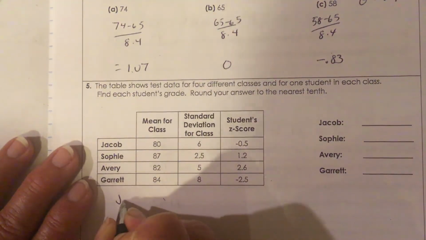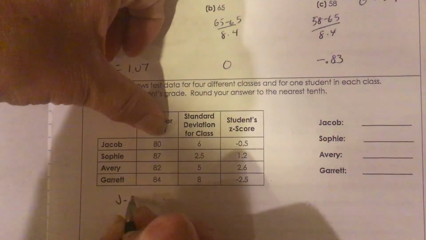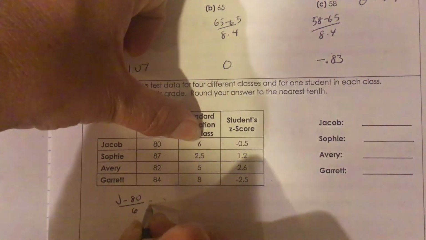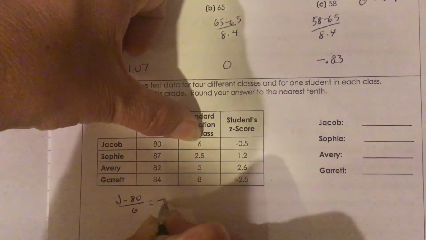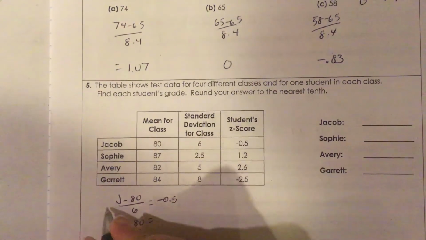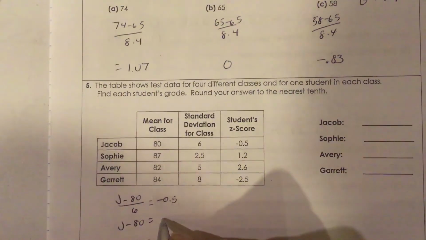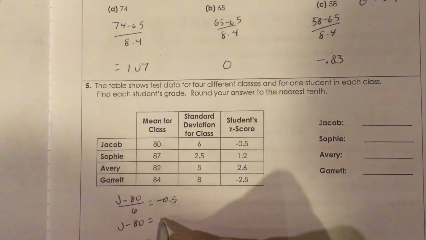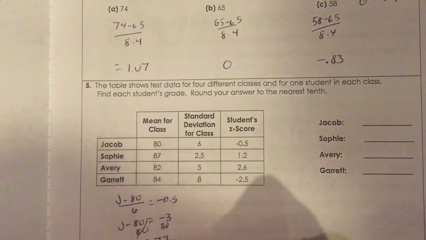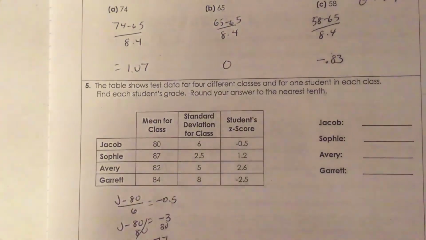Jacob minus the average of 80 divided by the standard deviation of 6 is equal to a negative 0.5. So when you multiply by 6, you're going to get a negative 3. When you add the 80 to both sides, you got Jacob to have a score of 77.